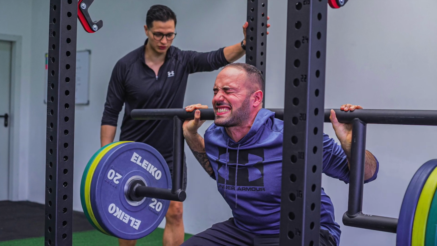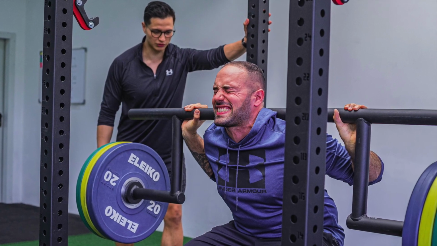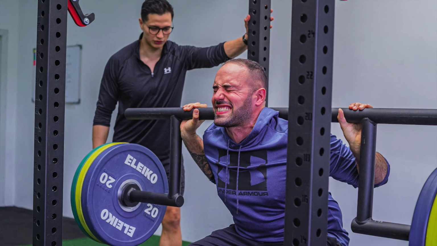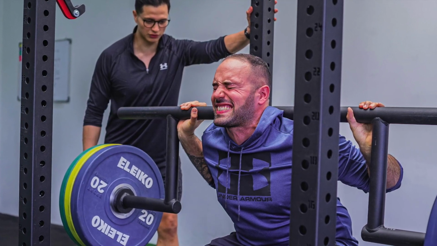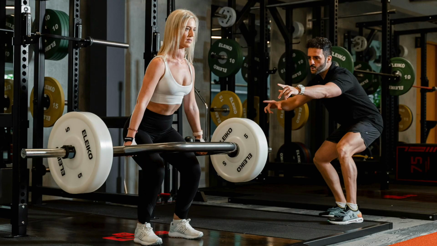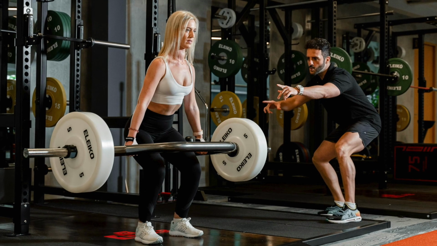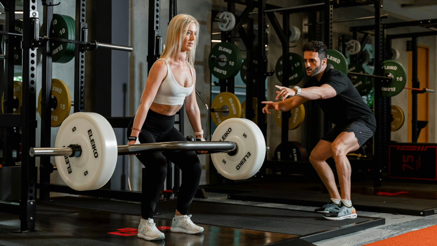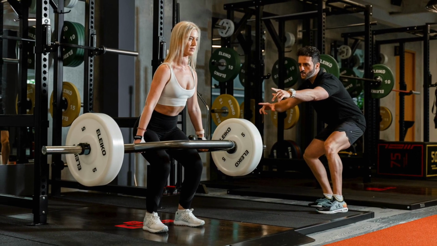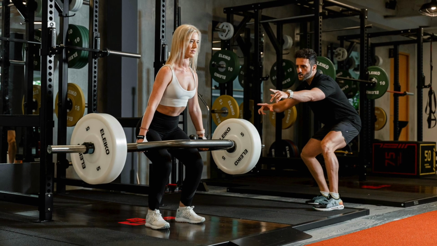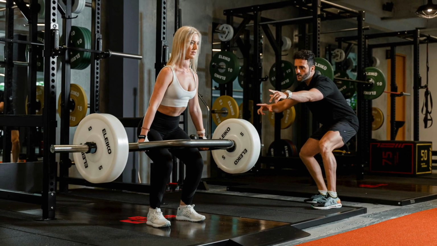Beginners may experience growth with lower volumes, but as one becomes more experienced, increasing the total volume becomes necessary to continue progressing. Volume can be increased by adding more sets, reps, or exercises to a given workout. But it's crucial to balance volume with recovery to avoid overtraining.